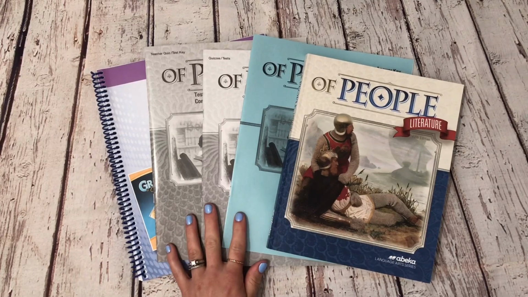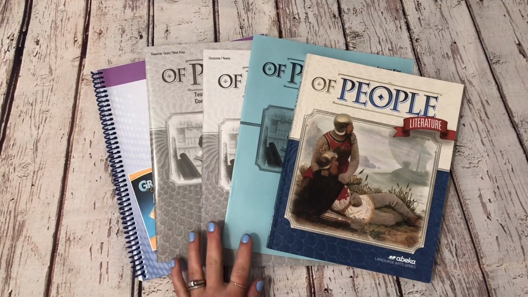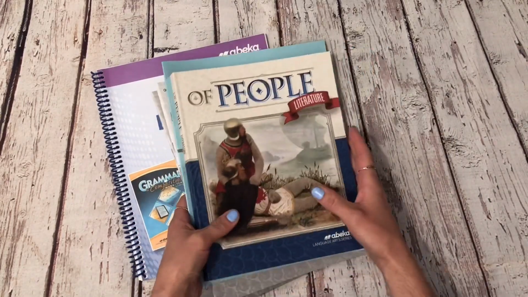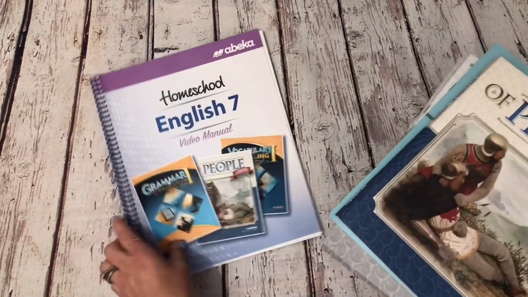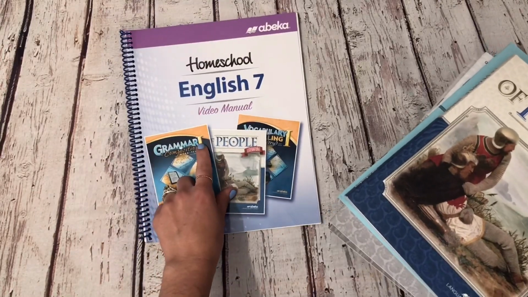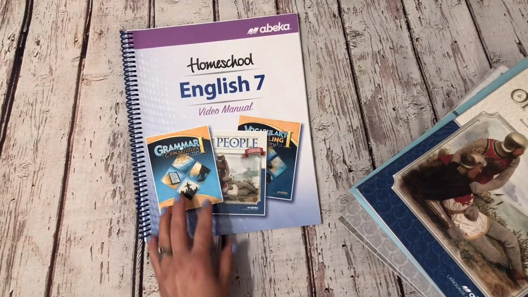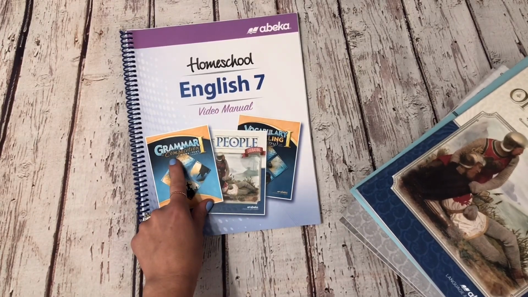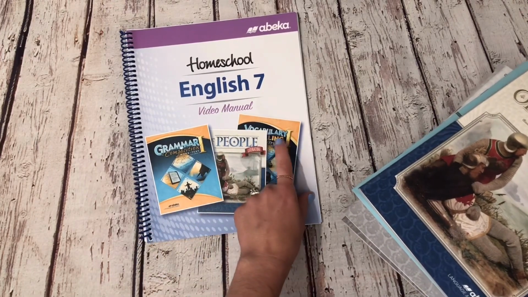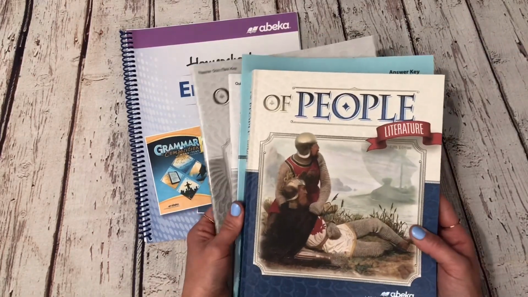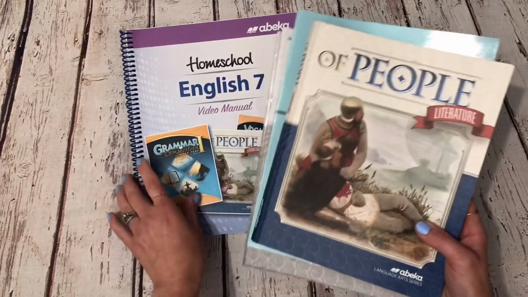So today I'm going to be walking you guys through the 7th grade literature through Abeka. I'm just going to show you what we have to kind of look through. Now this is the English 7 video manual. That is what we purchased for this year. It covers grammar and composition, literature, and vocabulary, spelling, and poetry. I'm just going to be walking you through the literature books today.